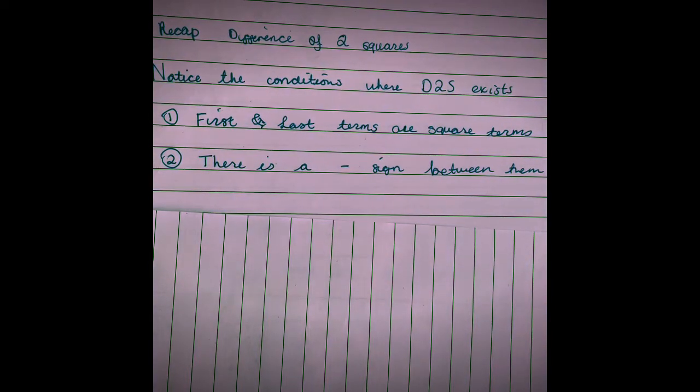Now, the first thing that's really important about difference of two squares is knowing the conditions where it exists. So the first condition is the first and last terms are square terms, okay? So they must be square terms. So for example, 4x squared is a square term because it's 2 squared and it's x squared. Okay, so we'll be looking to have the first and last terms being square terms, and then there's a takeaway sign in between the first and last terms.